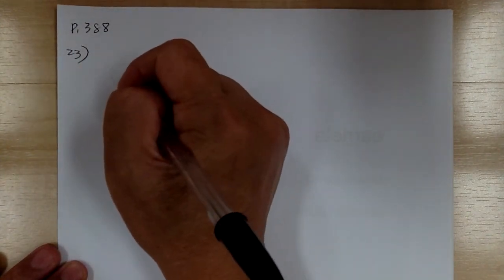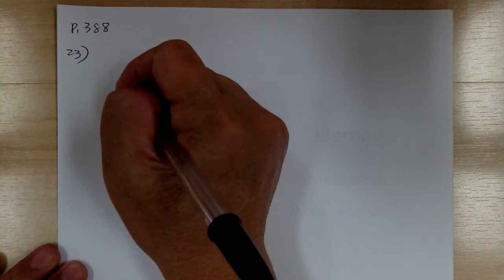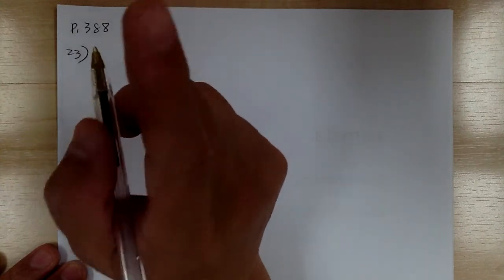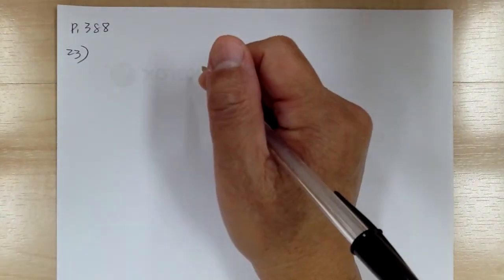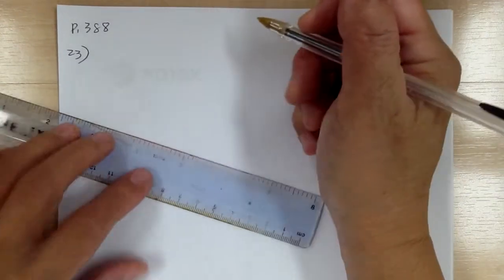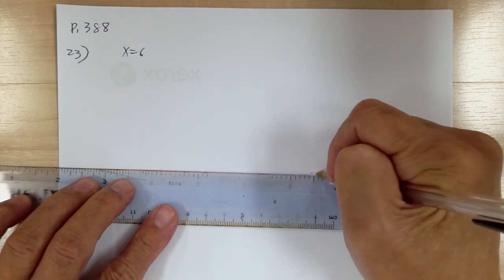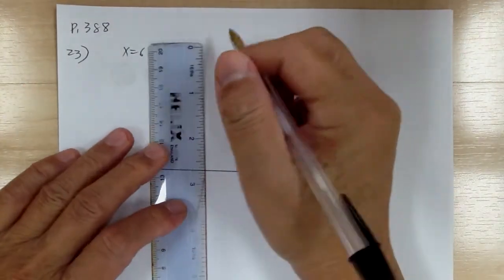Okay, it's tangent to both coordinate axes and also tangent to the line x equal to 6. And it says 2 answers. So you have the line x equal to 6, right? Again, if you sketch it out, you can see it very easily, very clearly.